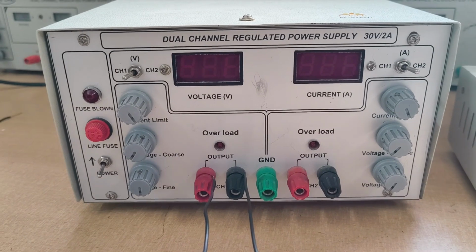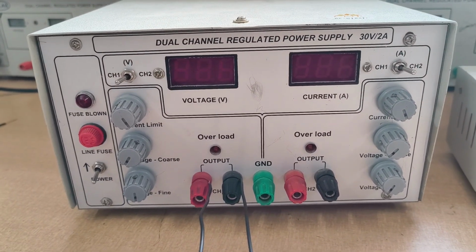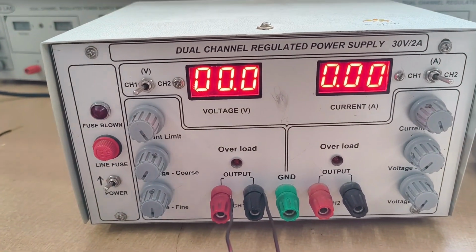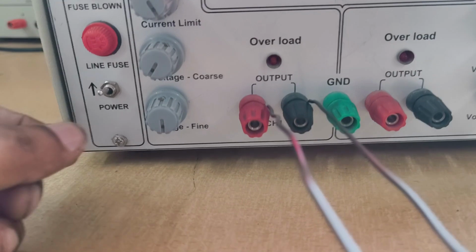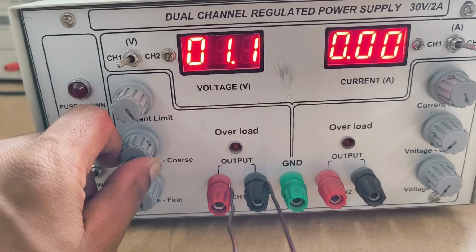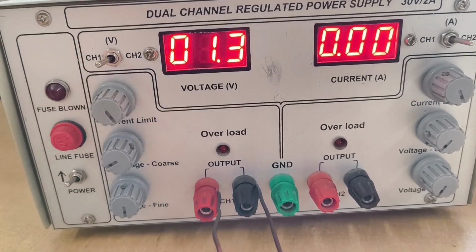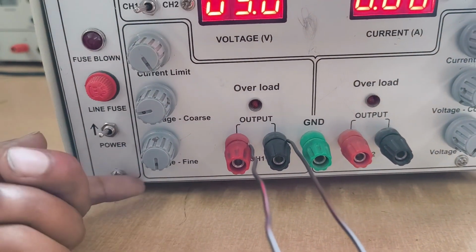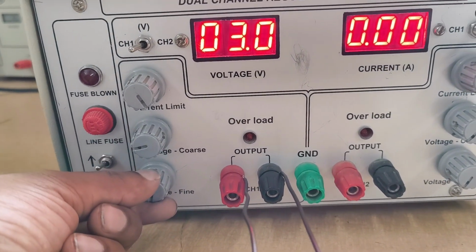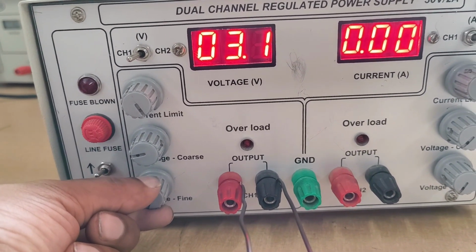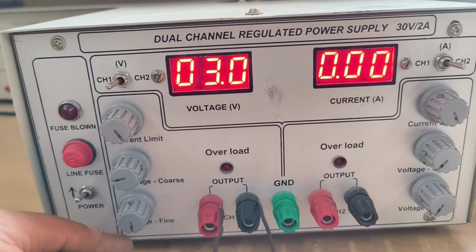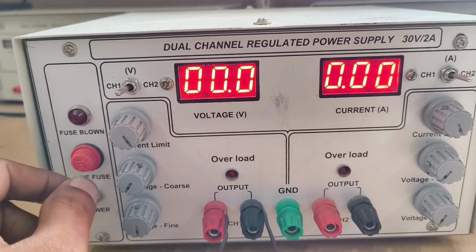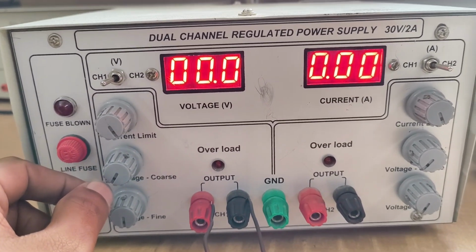Coming to the equipment for the Zener diode, one is the dual RPS. RPS means regulated power supply. Here, the coarse voltage knob means if you increase the voltage, the change in voltage is very high, like 1, 2, 3. If you use the fine knob, only a small change will occur, like 3.0 to 3.1. With this RPS we can apply voltage from 0 to 30 volts.